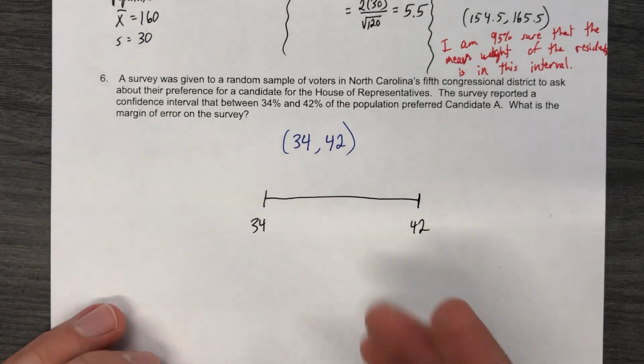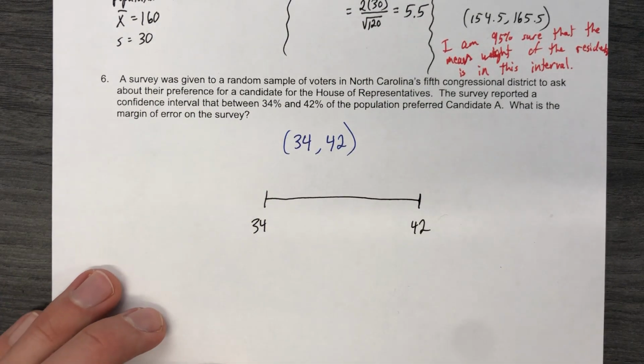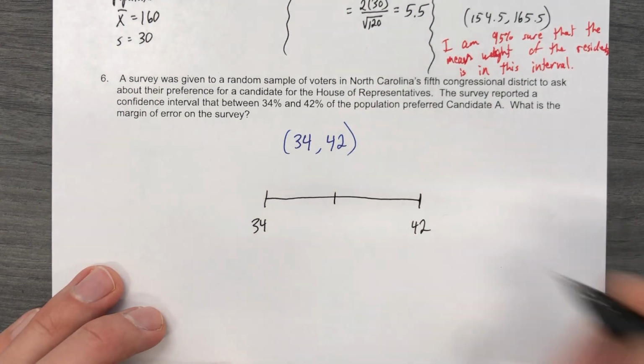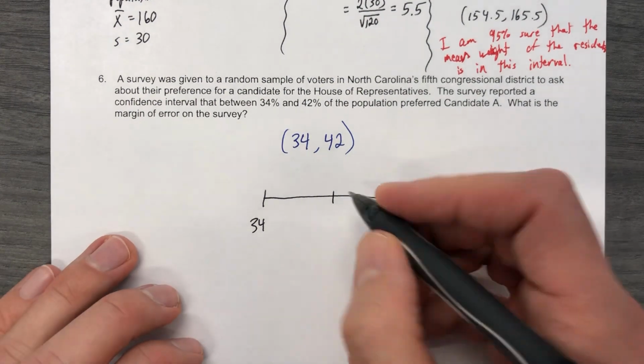The margin of error is your wiggle room. Like how much from the mean are you deviating? Well, first of all, I don't know the mean, but I'm about to find it. That should have been exactly in the middle, but I'm a little bit off.